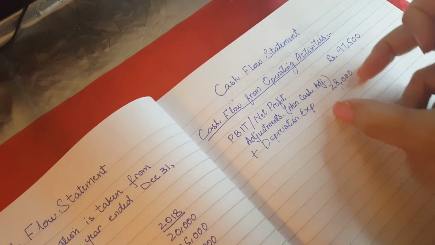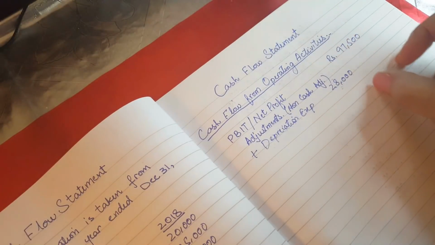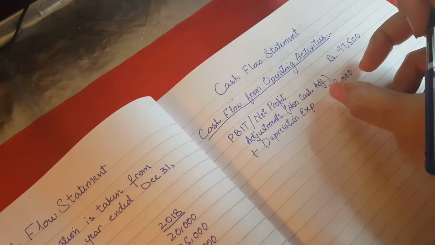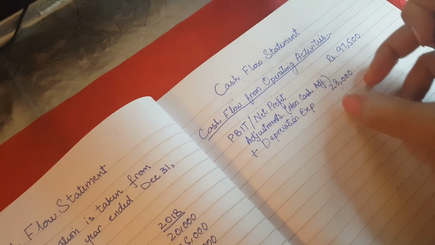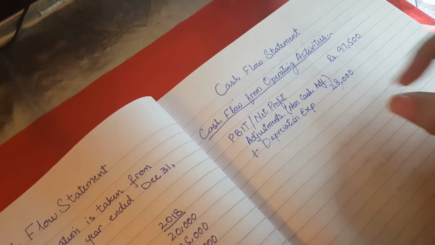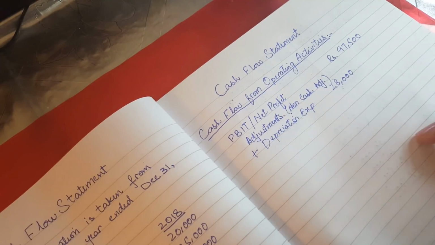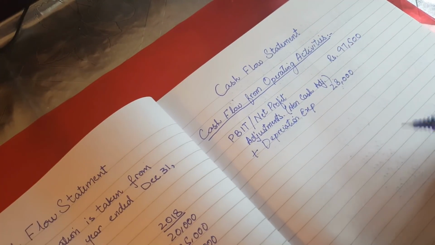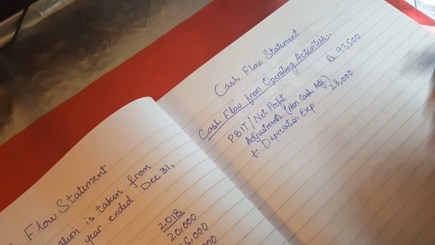You can either make a separate column or just add on to the main column. It's totally optional. We can put all the additions in a separate column and then add the total sum of all the additive non-cash items to the main figure, but that is totally optional. You can make two columns and do it that way.